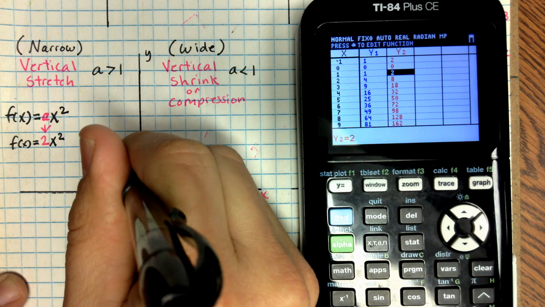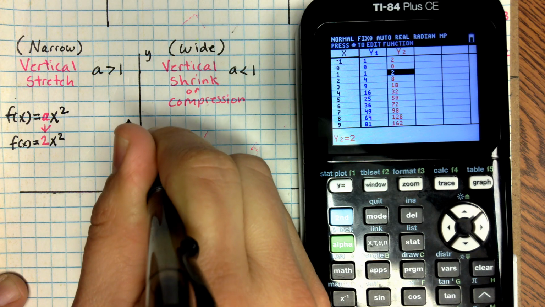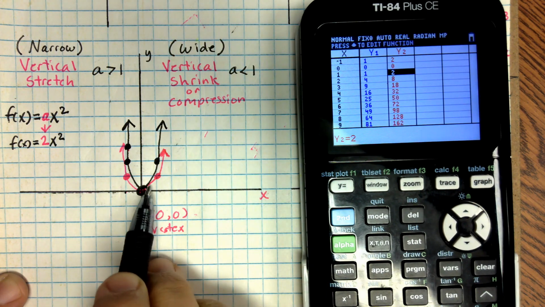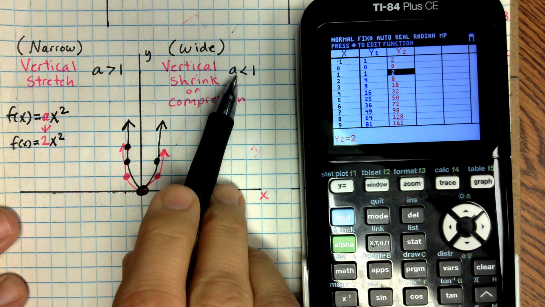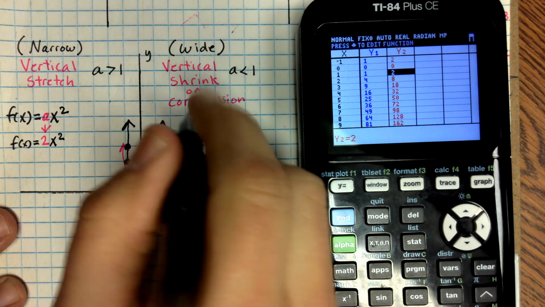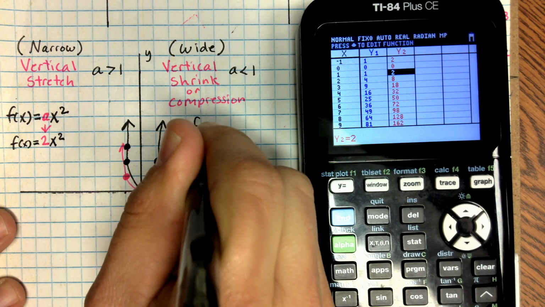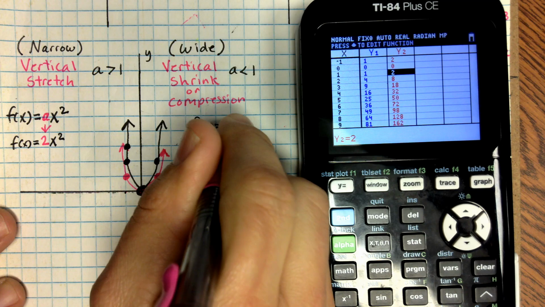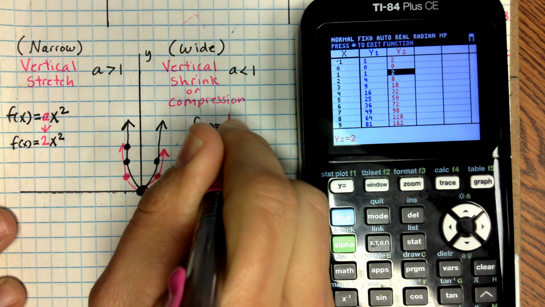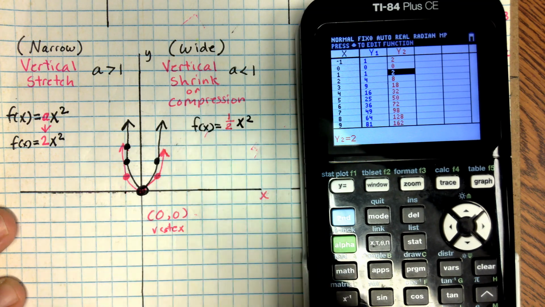So I want you to notice that when we're looking at this, our graph just got a little skinnier. And now it's on the inside of the original graph. So let's see what happens when we use a number that's less than 1. Okay, so I'm going to go ahead and write one that's less than 1. So let's do f of x is equal to, and let's use 1/2. So 1 over 2x squared.